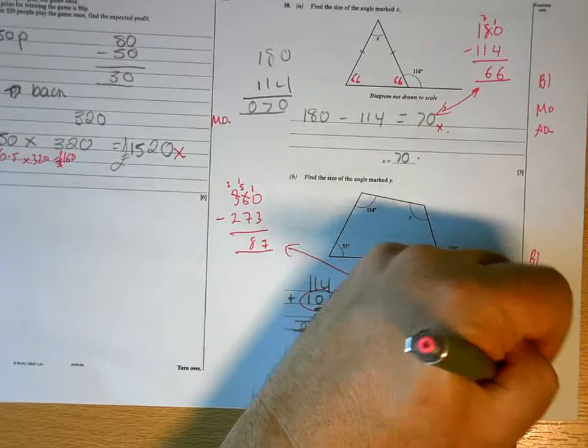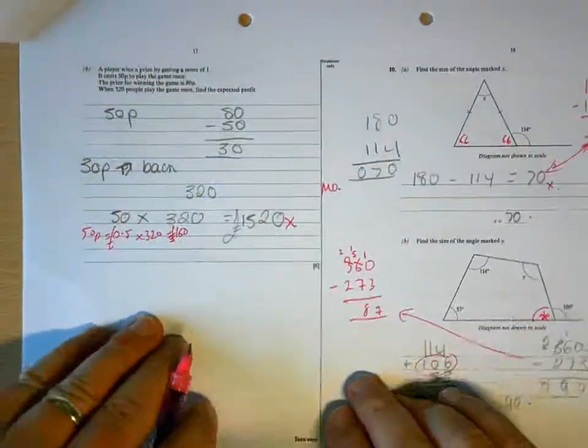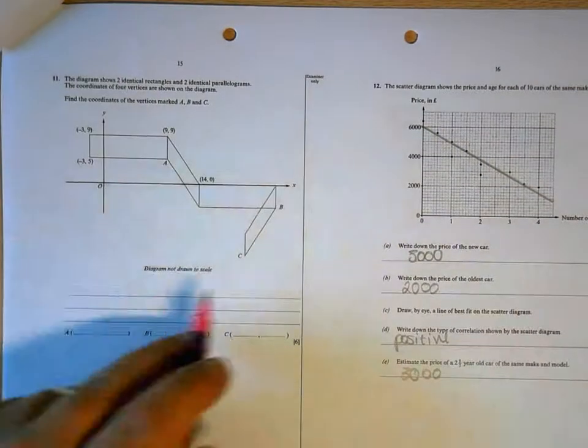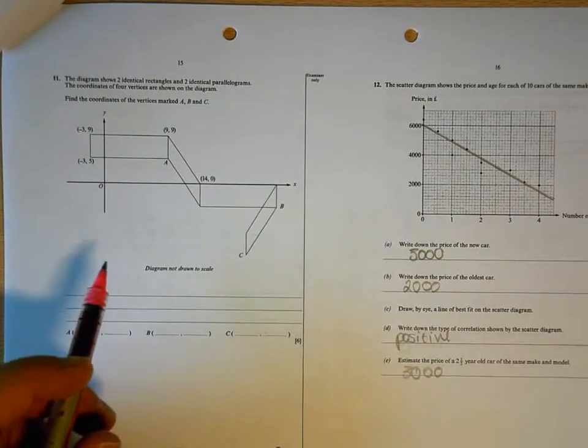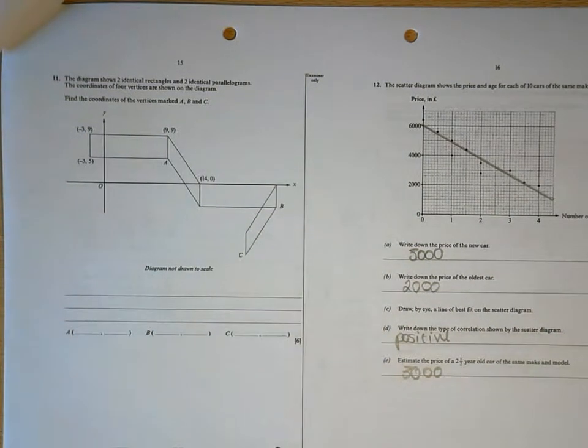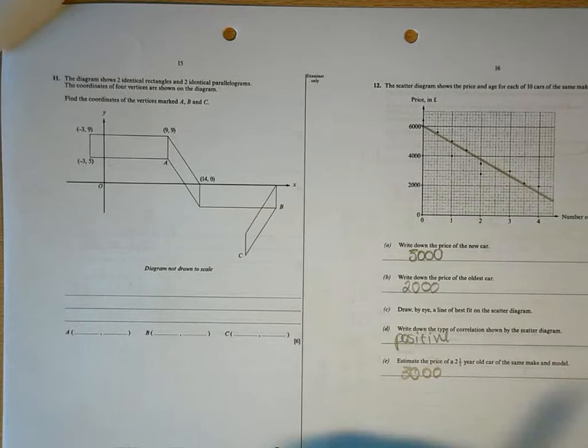So 2 marks on that page. That's a tricky question. Take a look on the video how I go through that. We will be practicing coordinate questions like that in class over the next few weeks.